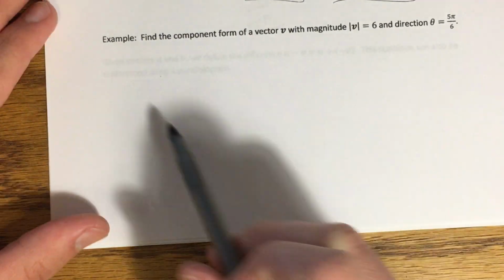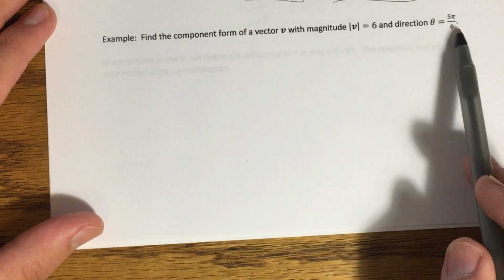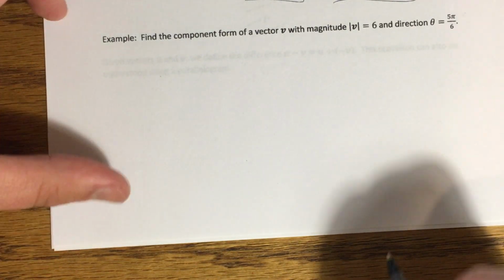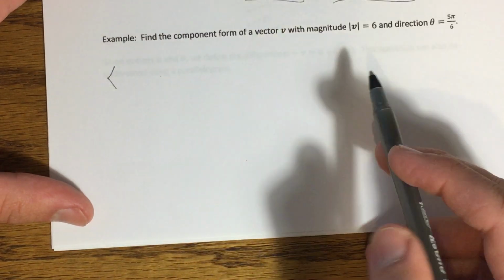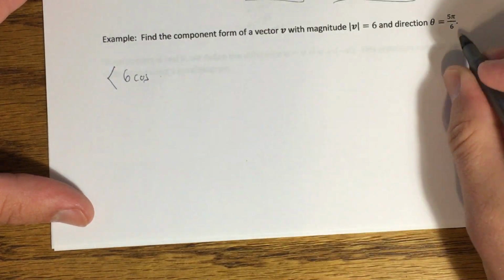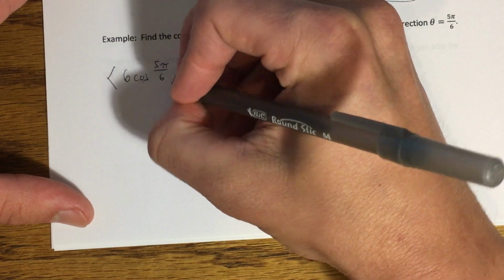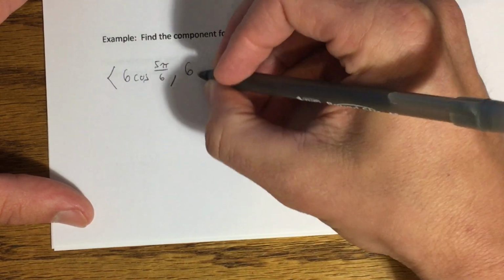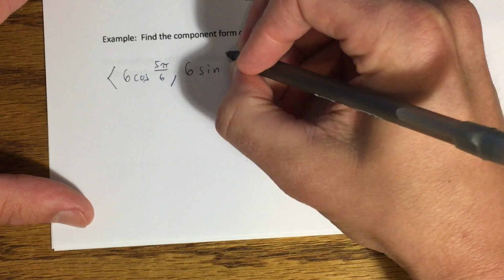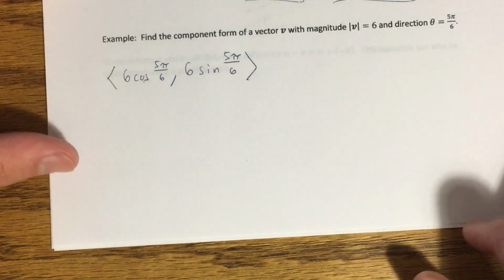Going the other direction, I want to find the component form of a vector v whose magnitude is 6 and whose direction is 5 pi over 6. Well, using those conversion formulas, my horizontal component is going to be the magnitude of v, which is 6, times the cosine of the angle, or the direction, 5 pi over 6. And similarly, my vertical component would be 6 sine of 5 pi over 6.